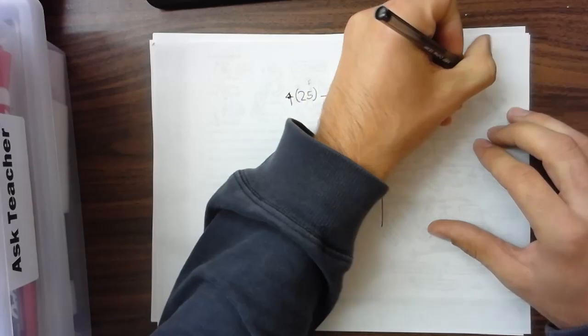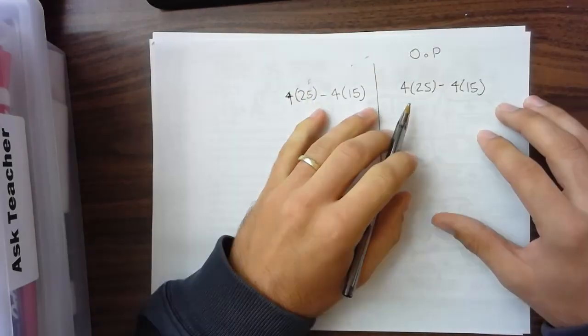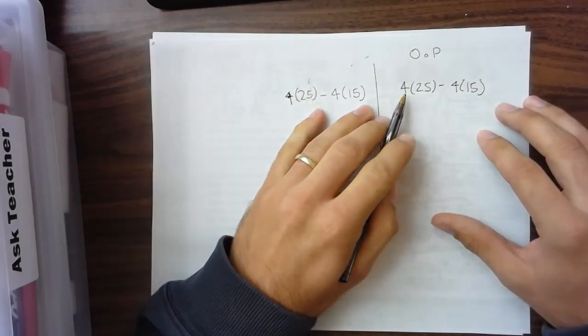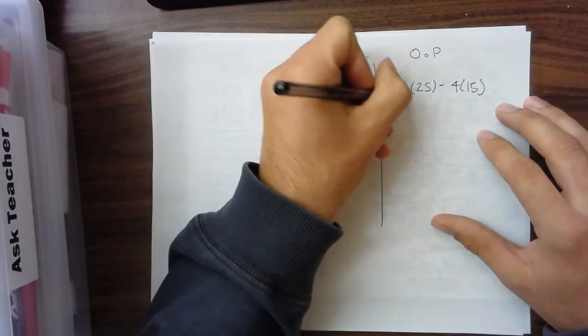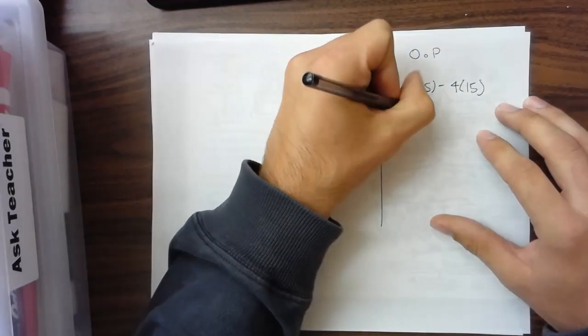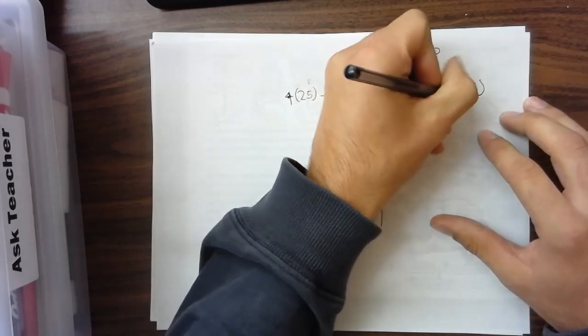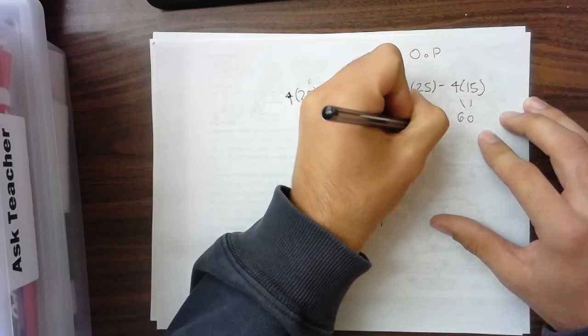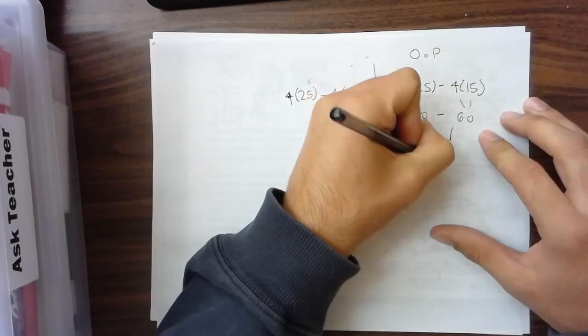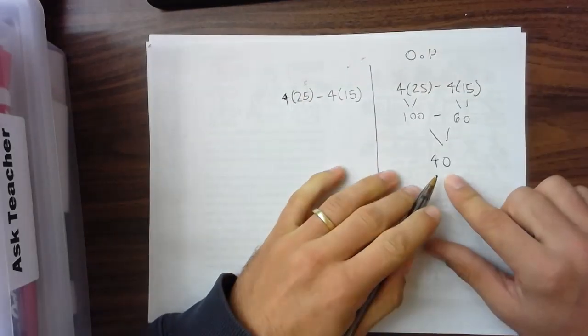If I follow normal order of operations, I would do my multiplication before my subtraction. So 4 times 25 equals 100 minus 4 times 15, which is 60. And then I come down and I get the answer here, 40.